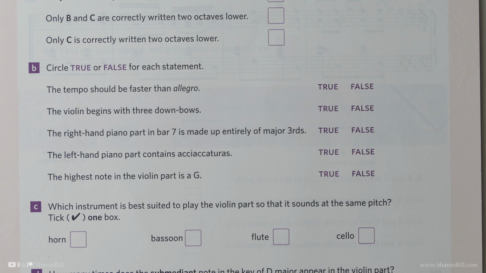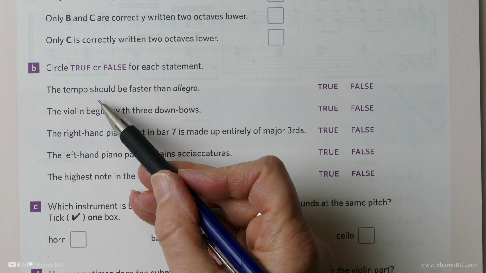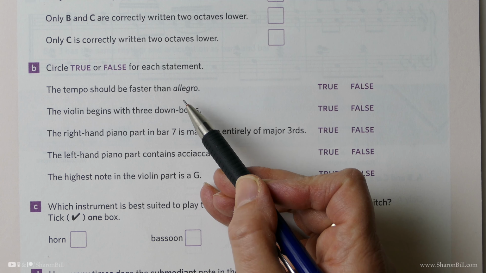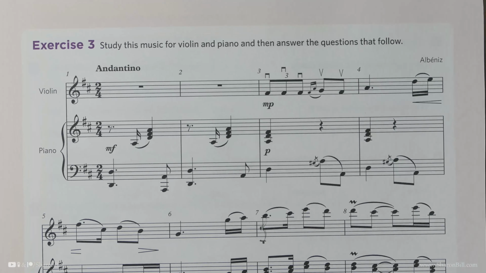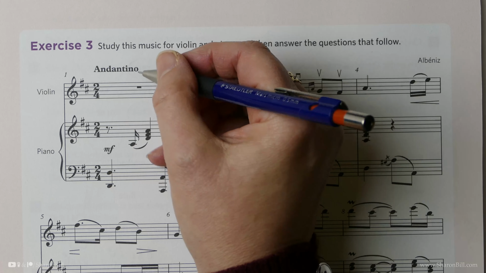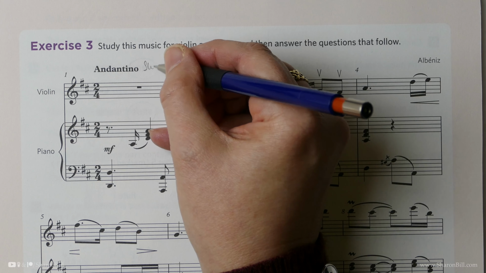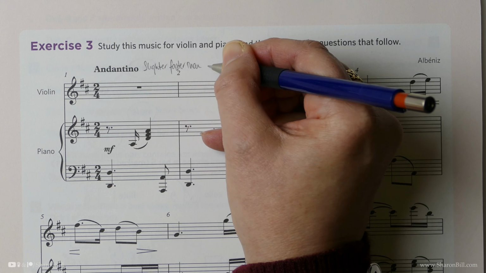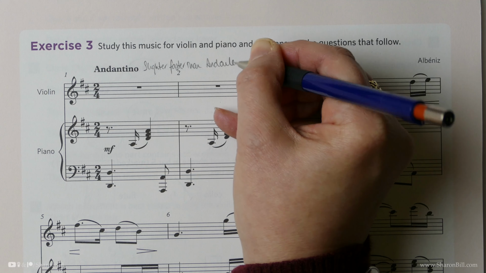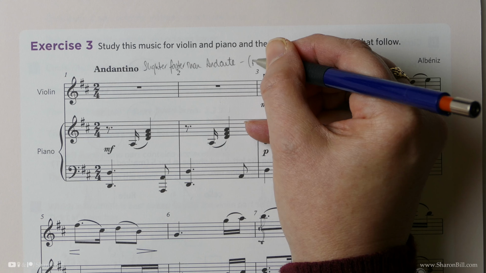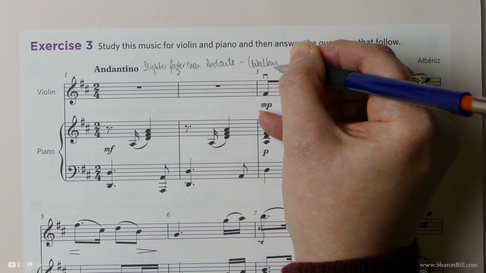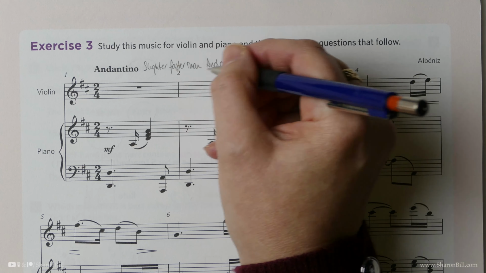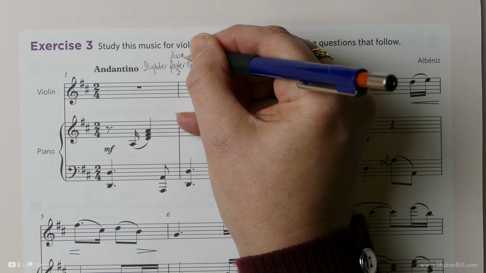Is it true or is it false that the tempo is faster? Should it be faster than allegro? Well, let's see what it says here. Now, andantino is a slightly odd one because it usually means slightly faster than andante. Bear in mind, andante is at a steady walking pace, a medium walking pace. It could also mean slightly slower than andante.